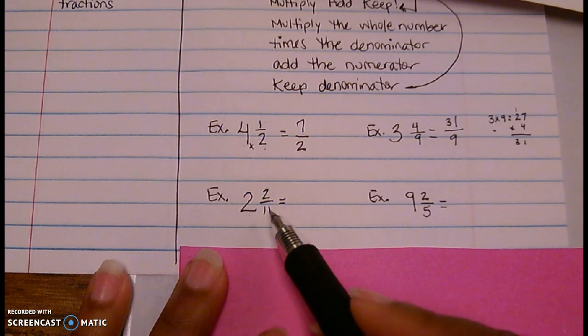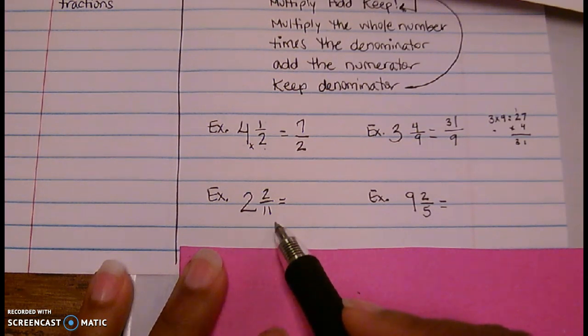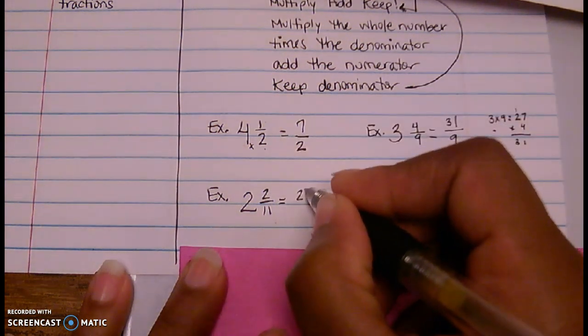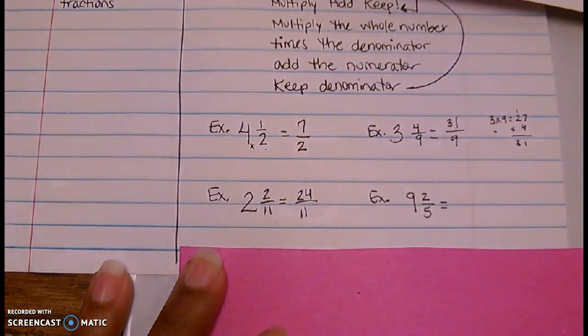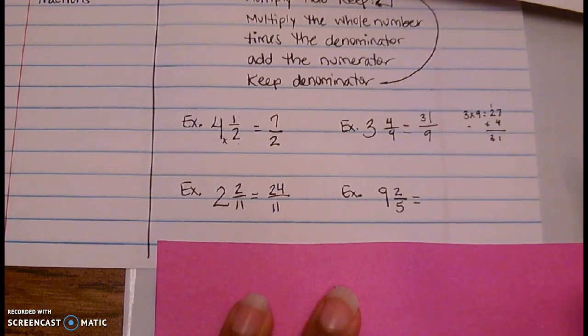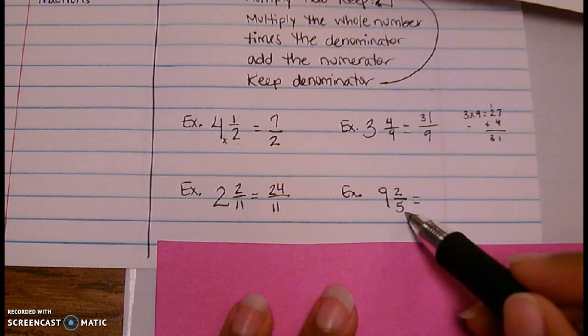Multiply the whole number times the denominator, 22. Add the numerator, 4, 24. Keep denominator, keep 11. Multiply, add, keep. Now, last problem. Multiply the whole number times the denominator.